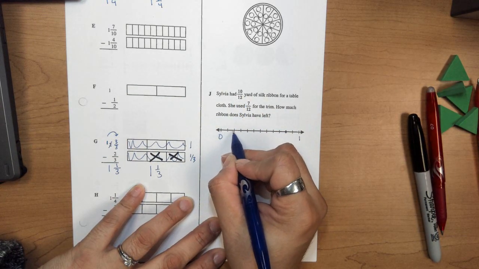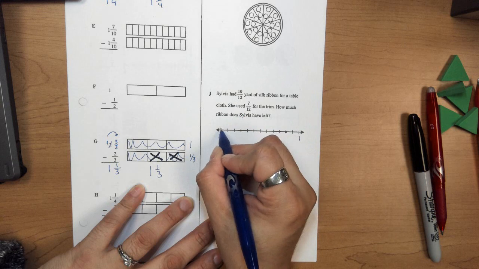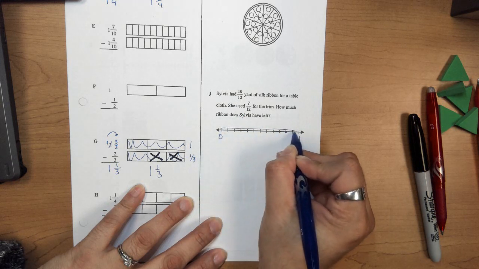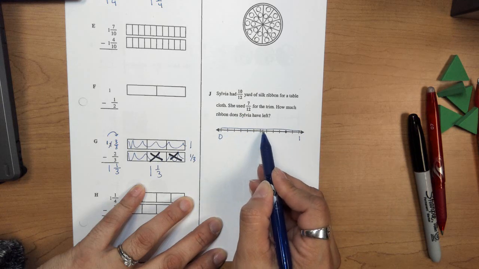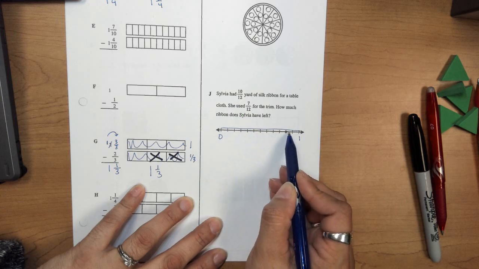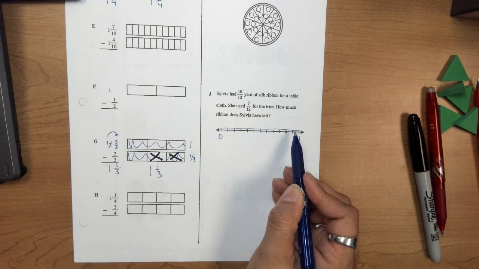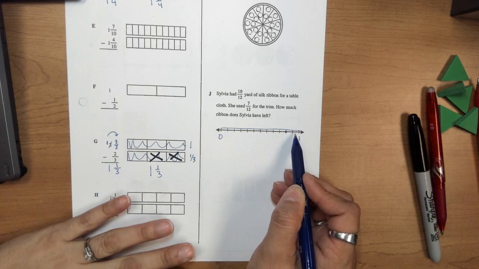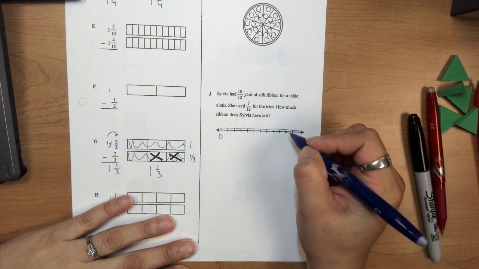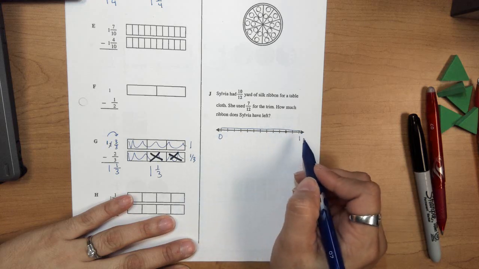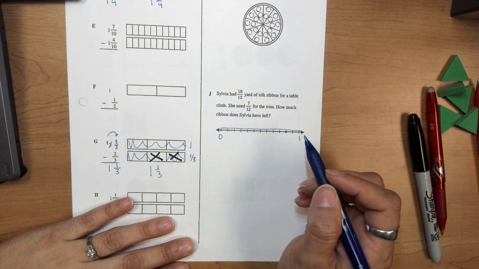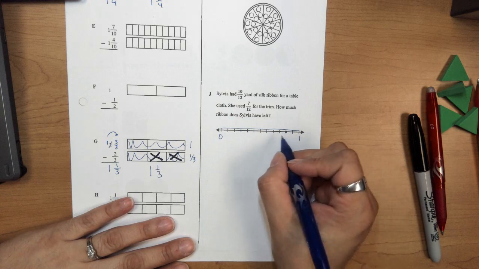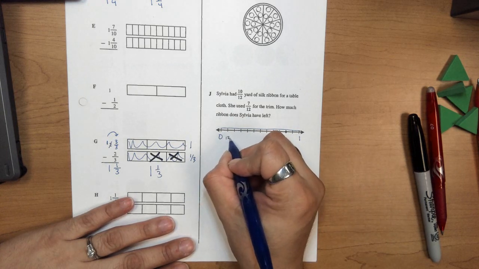We already know it's cut. Let's make sure. 1, 2, 3. I like to do my little fraction bar. 1, 2, 3, 4, 5, 6, 7, 8, 9, 10, 11, 12. 12 equal pieces. So we're not starting with our whole piece of ribbon. We're only going to use 10/12 of our silk ribbon. So here we have 12 as our denominator.